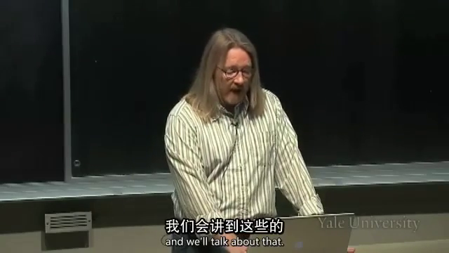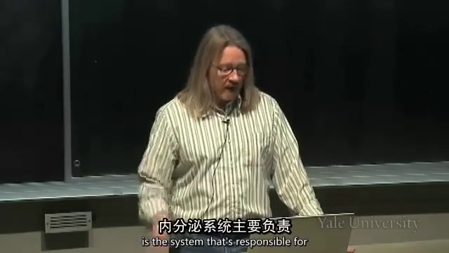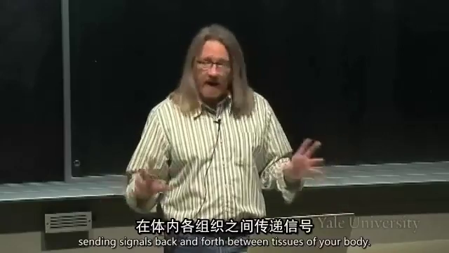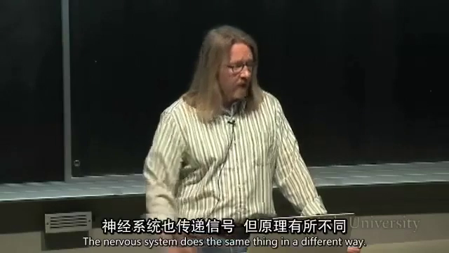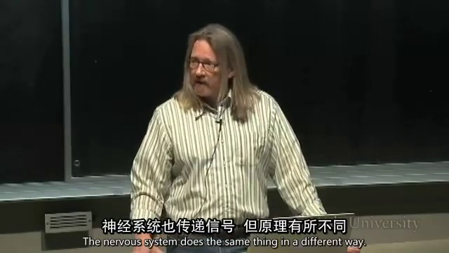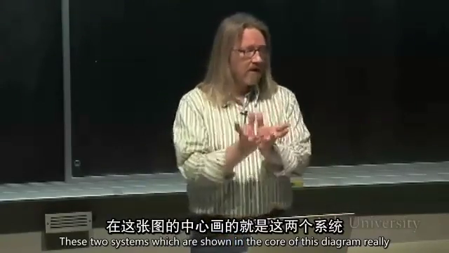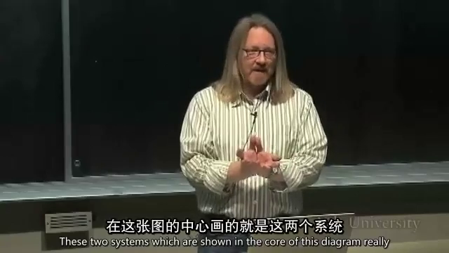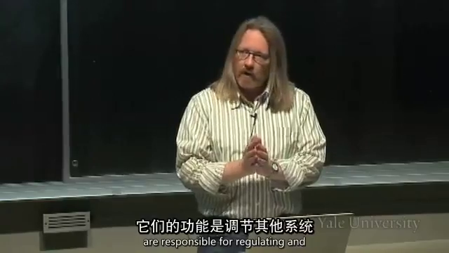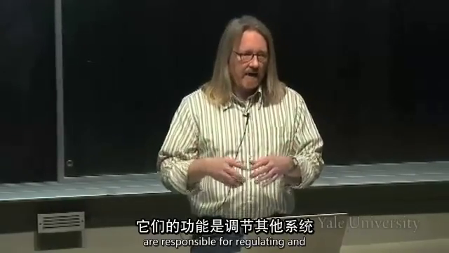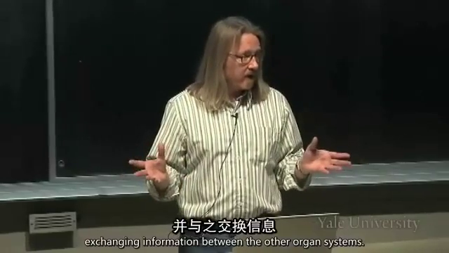And of course, the nervous system, the endocrine system, which we'll start talking about a little bit today, is the system that's responsible for sending signals back and forth between tissues of your body. The nervous system does the same thing in a different way, right? And so these two systems, which are shown in the core of this diagram, really are responsible for regulating and exchanging information between the other organ systems, right?